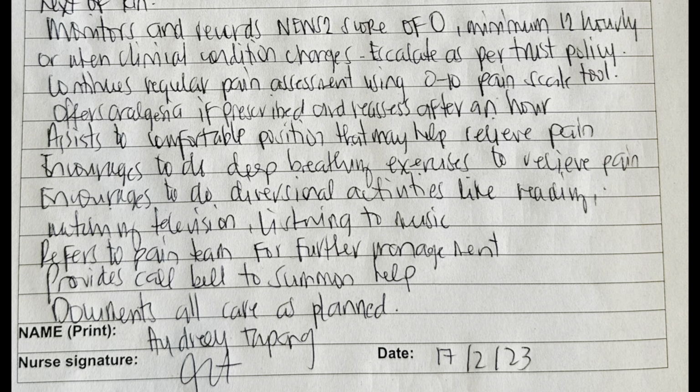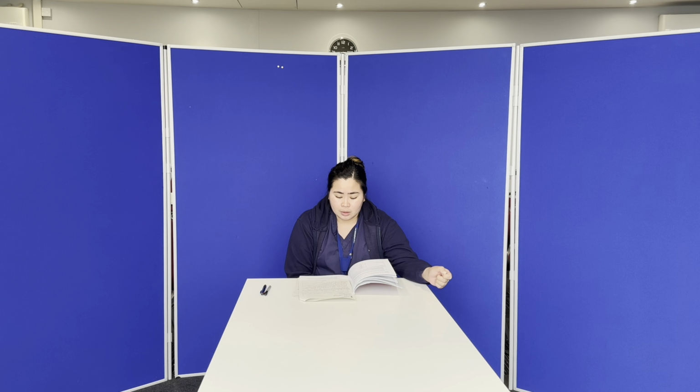Third is, encourages to do deep breathing exercises to relieve pain. Or you could also say, encourages to do diversional activities like reading, writing, watching television, listening to music, depending on what's the patient's preference. And lastly, I will refer my patient to pain team for further management. So I've given at least 4 specific interventions.